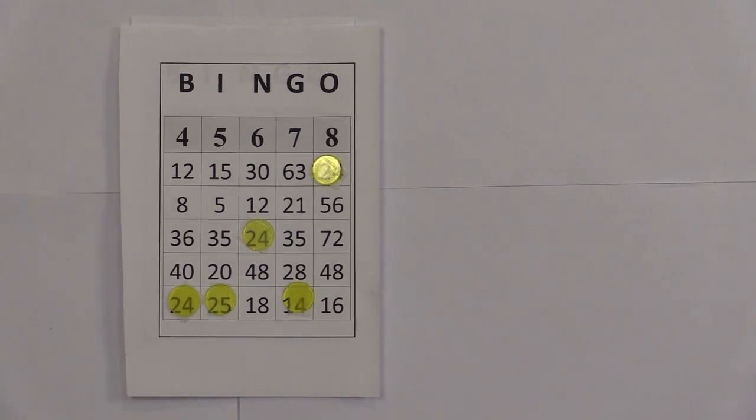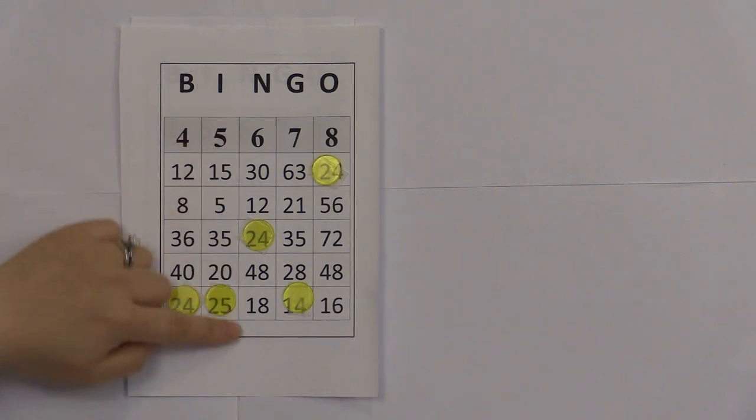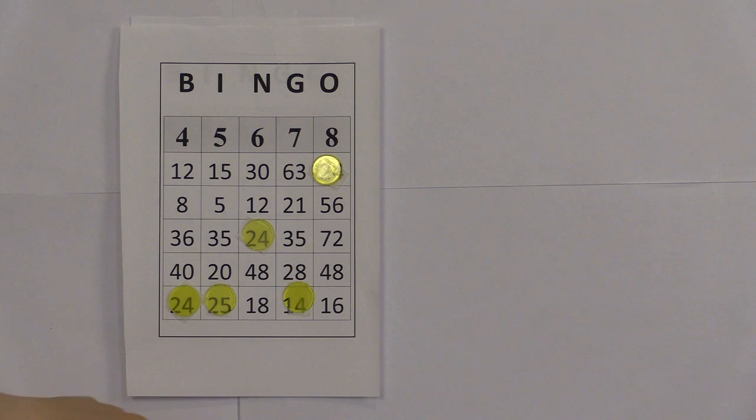What about 7 times 6? 7 is a little bit harder. 7 times 6. What is 7 times 6, class? 42. Do I have 42 here? No. If they know the commutative property, they might have 42 under 6 times 7, but I don't have it here. Do you see how it works?